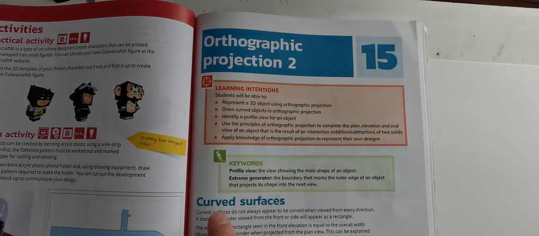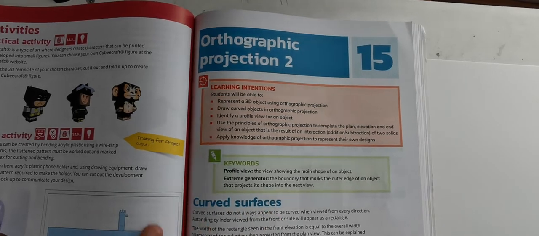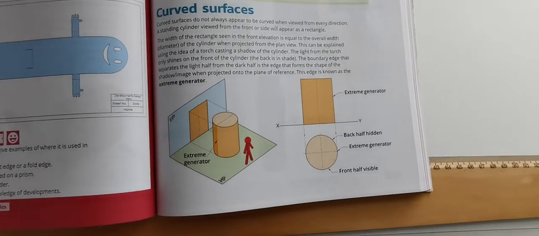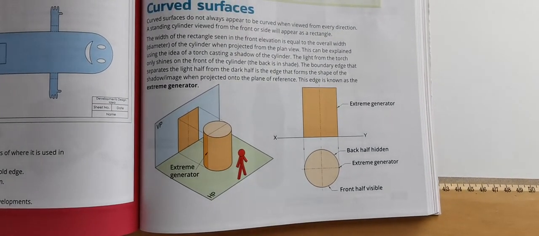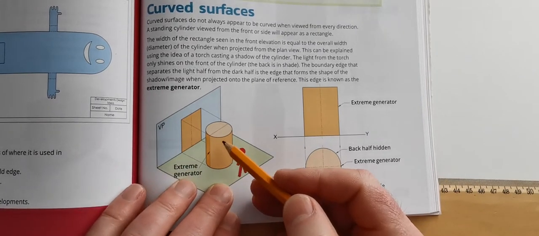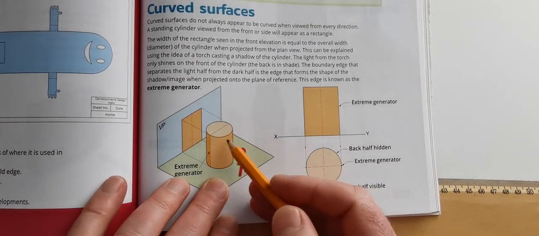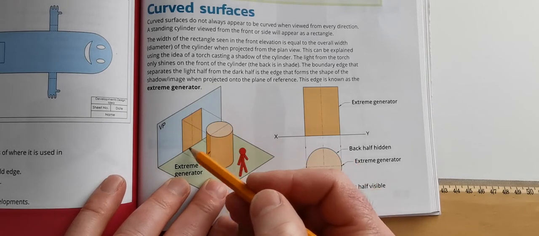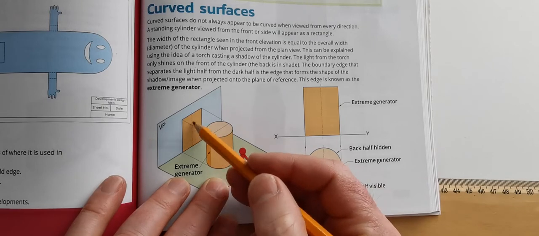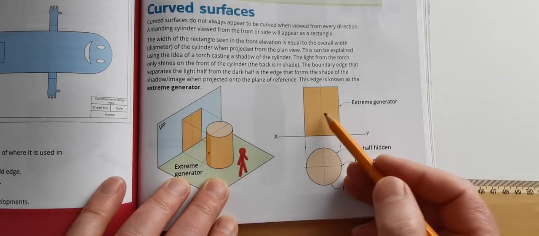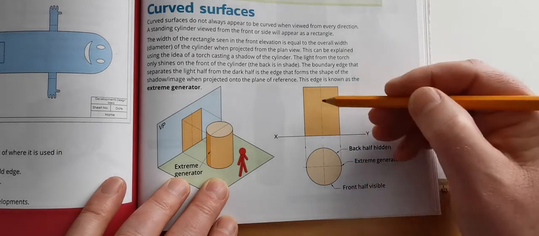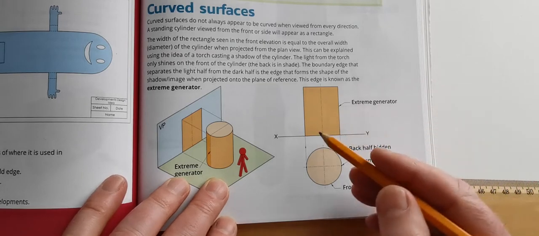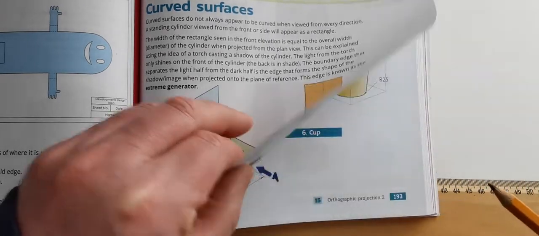Today we're going to look at chapter 15, orthographic projection, but it's looking at curved surfaces. So it starts off down here by looking at the cylinder. Now the cylinder in 3D is a curved surface, but looking at the front view, when you draw it, it looks like a rectangle, even though it is curved. It is curved because the middle is closest to you and the sides are getting far away from you. Now we're not going to draw this one. We're going to move on.